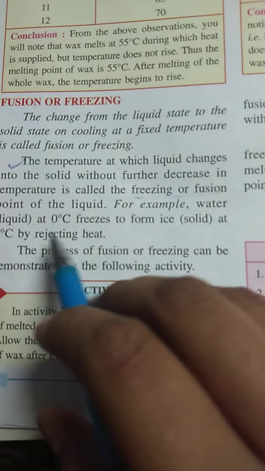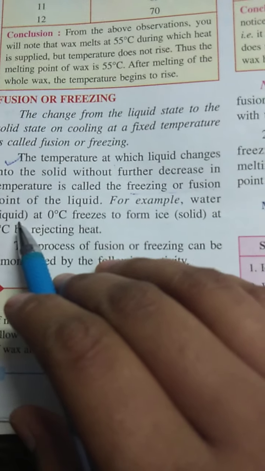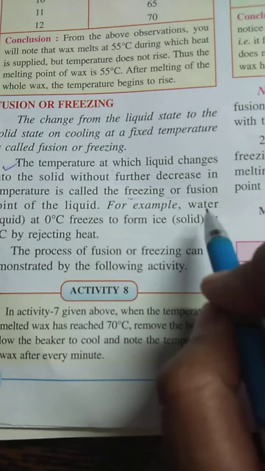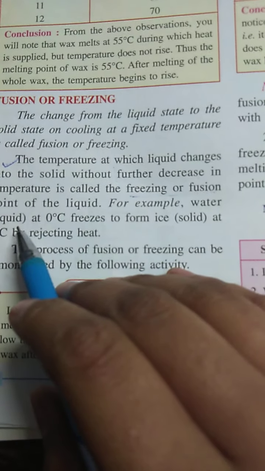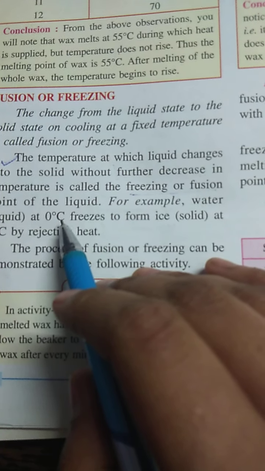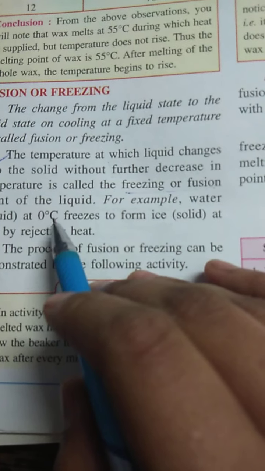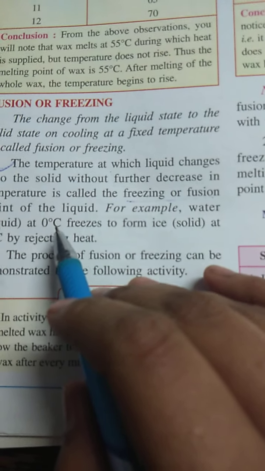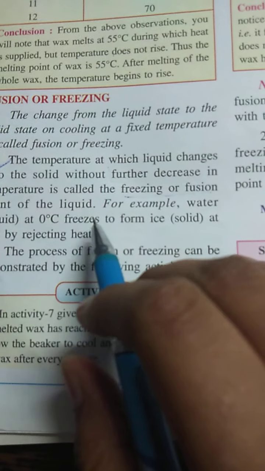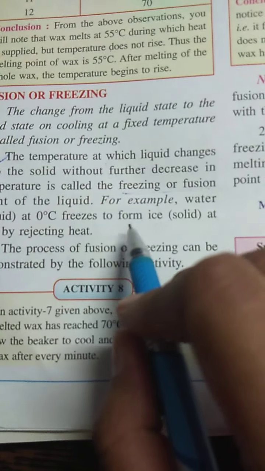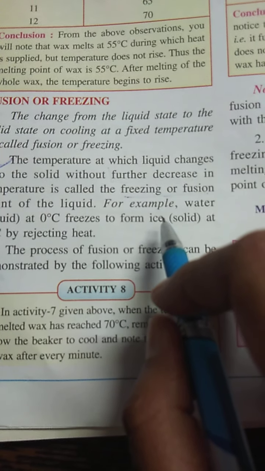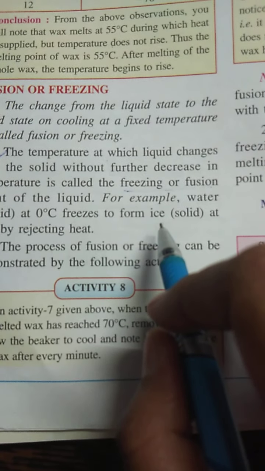For example, if we take the example of water, it freezes at 0 degrees Celsius. That is, water starts freezing at 0 degrees Celsius from liquid to form ice, that is solid. This is called the freezing point of any substance.